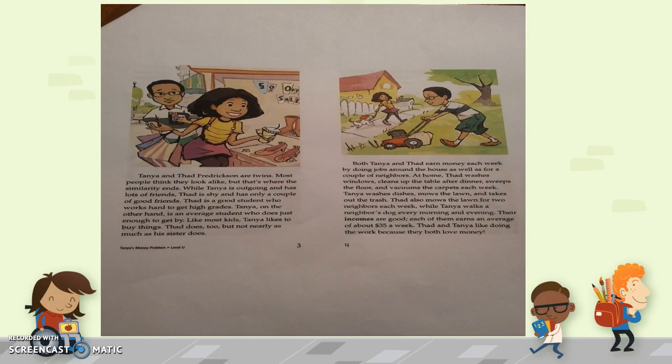Both Tanya and Thad earn money each week by doing jobs around the house as well as for a couple of neighbors. At home, Thad washes windows, cleans up the table after dinner, sweeps the floor, and vacuums the carpets each week. Tanya washes dishes, mows the lawn, and takes out the trash. Thad also mows the lawn for two neighbors each week, while Tanya walks the neighbor's dog every morning and evening.